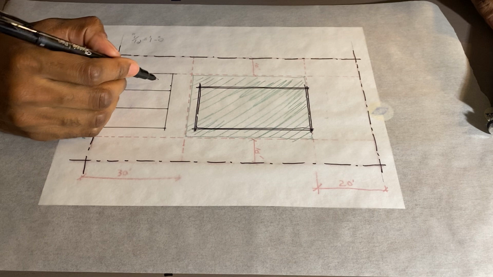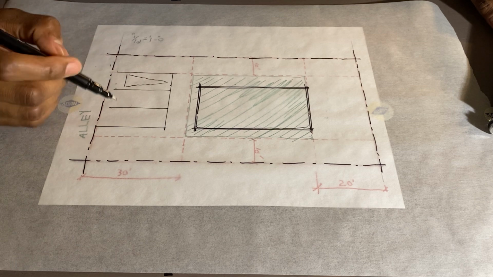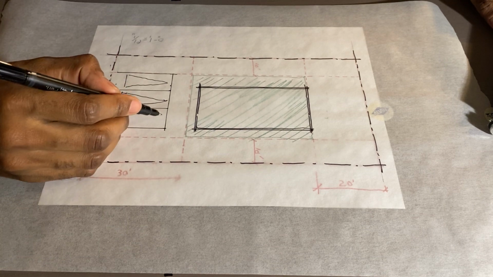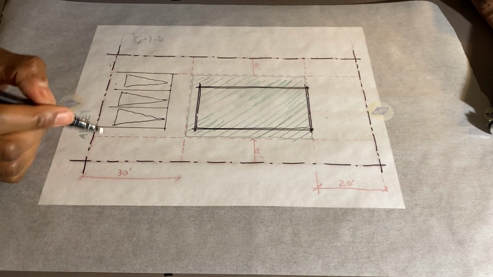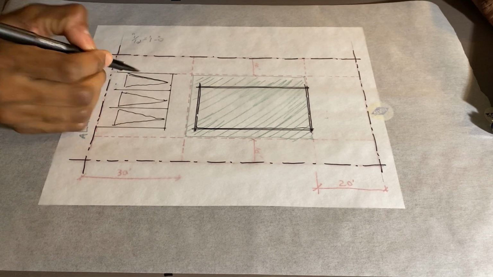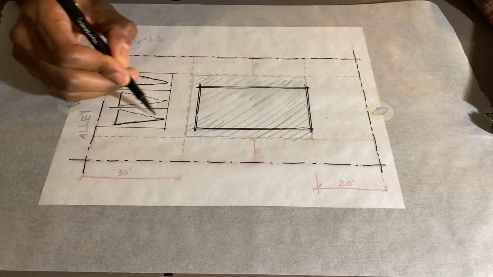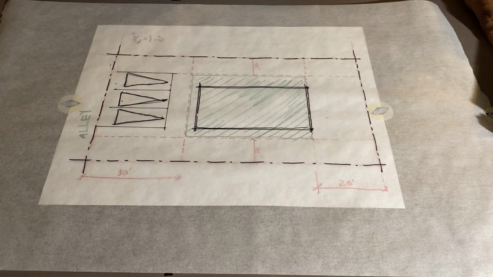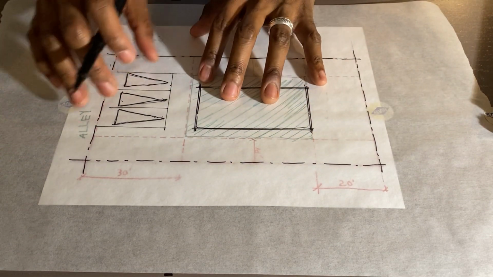Okay. And then I like to do a little embellishment. Universal symbol for parked cars. I don't know if that's true, but this was how I was taught, so I just continue the tradition. You don't have to do this, but it kind of helps me understand what these lines are. Okay, so that's that.